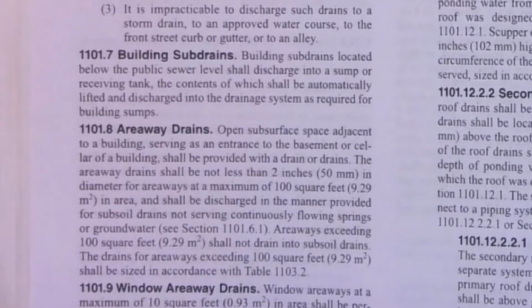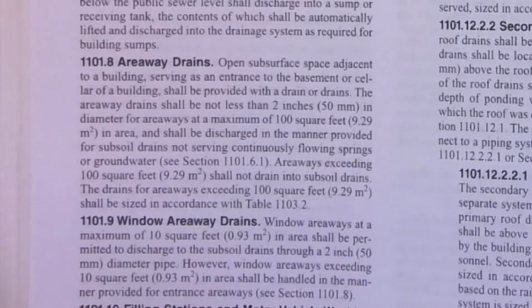Areaway drains. Open subsurface space adjacent to a building, serving as an entrance to the basement or cellar of a building, shall be provided with a drain or drains. The areaway drain shall be no less than 2 inches in diameter for areaways at a maximum of 100 square feet, and shall be discharged in the manner provided for subsoil drains not serving continuous flowing springs or groundwater. Areaways exceeding 100 square feet shall not drain into subsoil drains. The drains for areaways exceeding 100 square feet shall be sized in accordance with Table 1103.2.